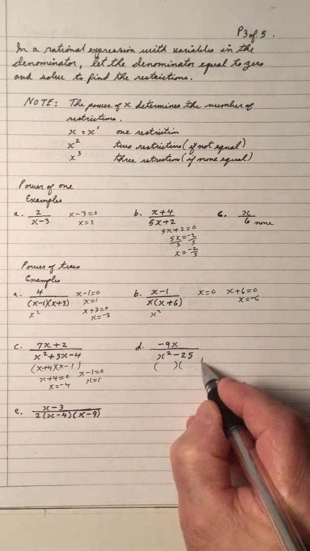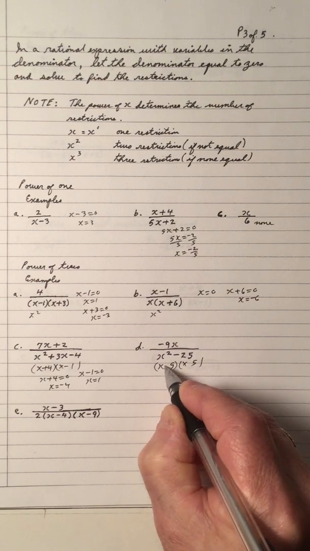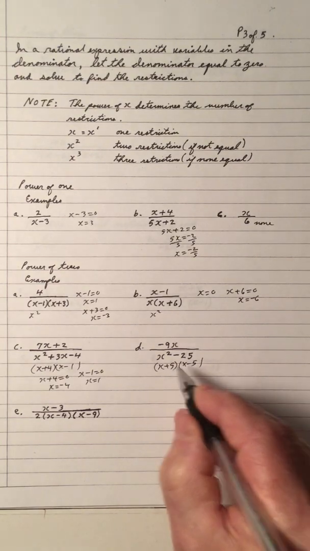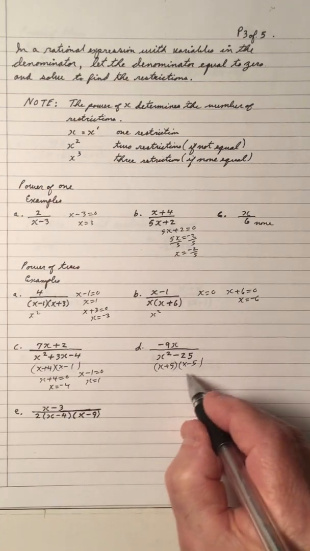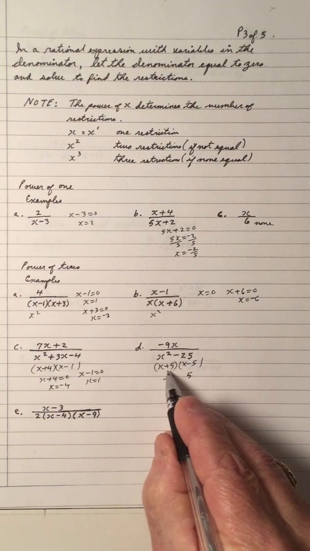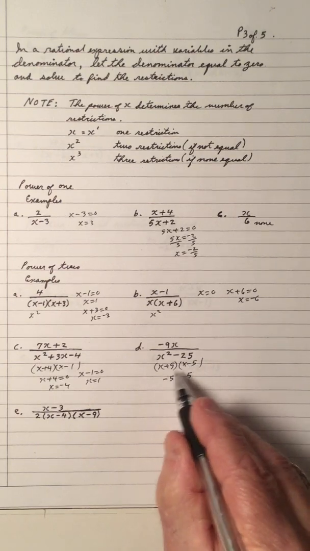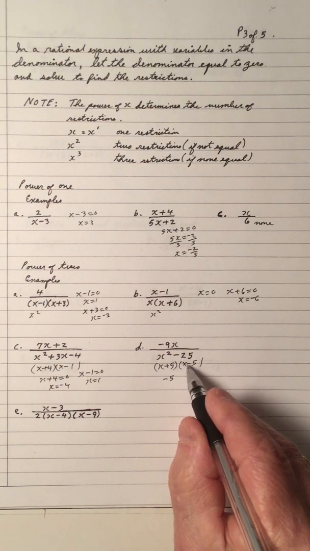And this one, again, factor. If you factor, you'll see that you have x squared, so there are two restrictions, x plus 5 and x minus 5. So one restriction is negative 5, and the other restriction is 5. Let them equal 0 and you'll see. Put a negative 5 right here and you get a 0. Put a 5 right here and you get a 0.